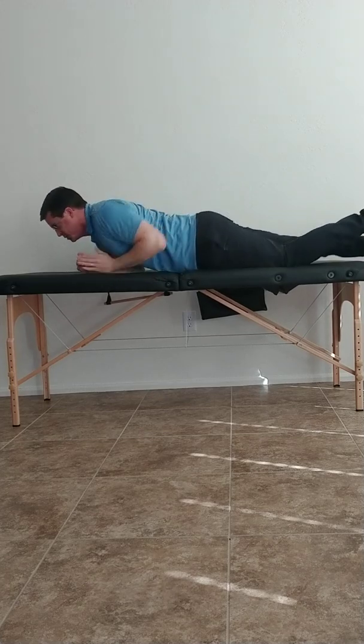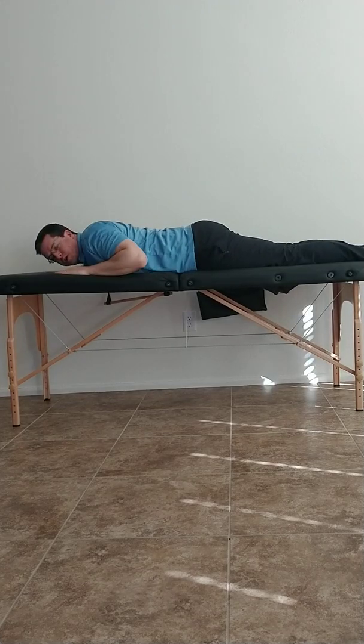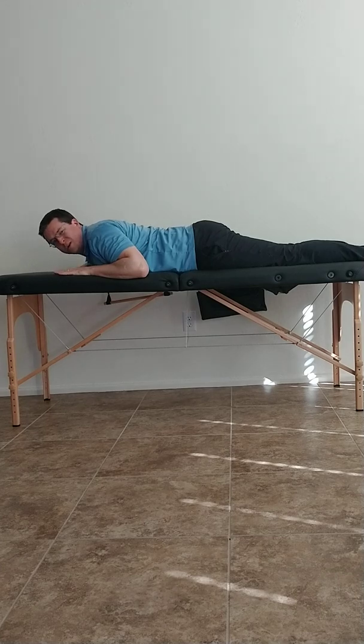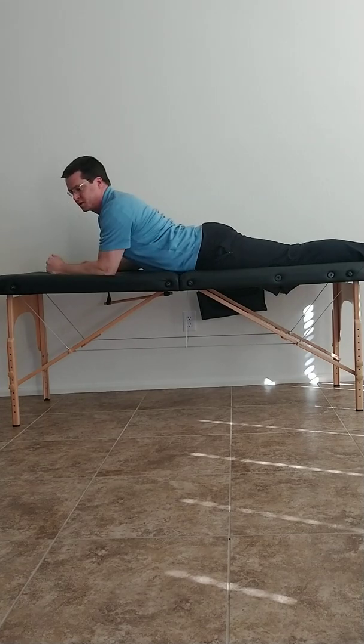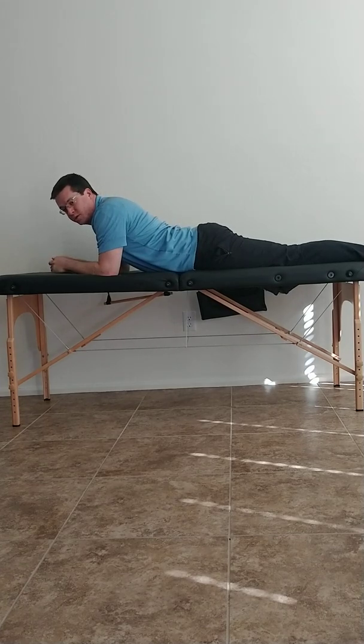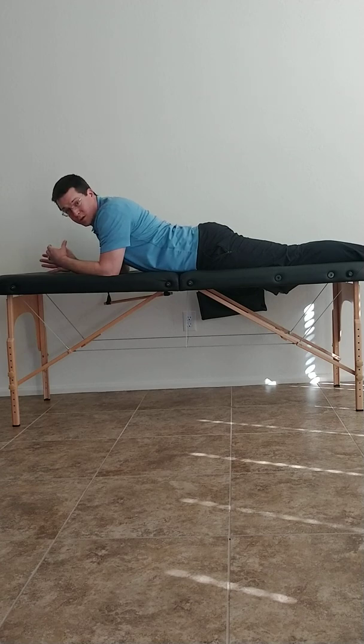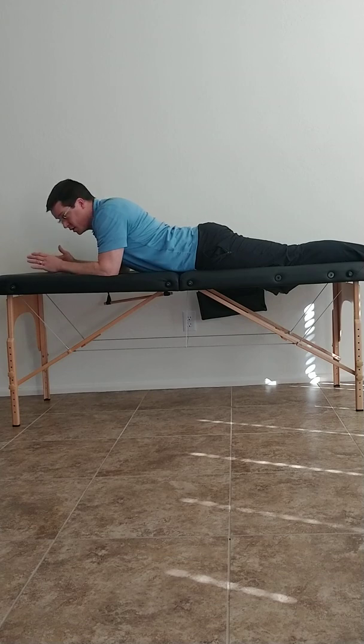These are called prone press ups. Sorry about that. That was a foam roller falling over. So prone press up, first level, just going up on the elbows as long as it feels comfortable. Okay, none of these should cause increased stabbing pain. If it does, definitely give me a call because that's something that we want to work on.